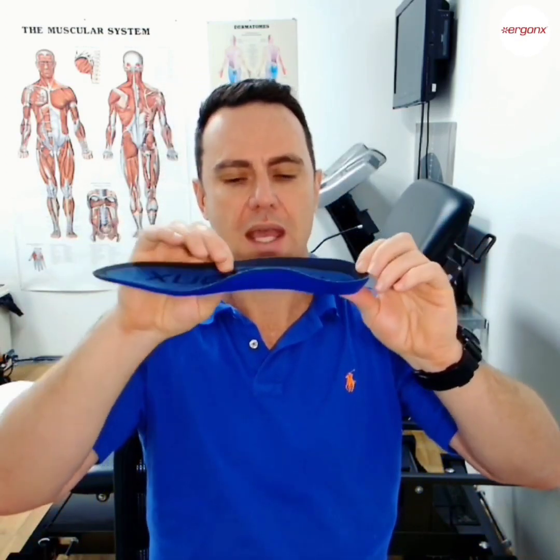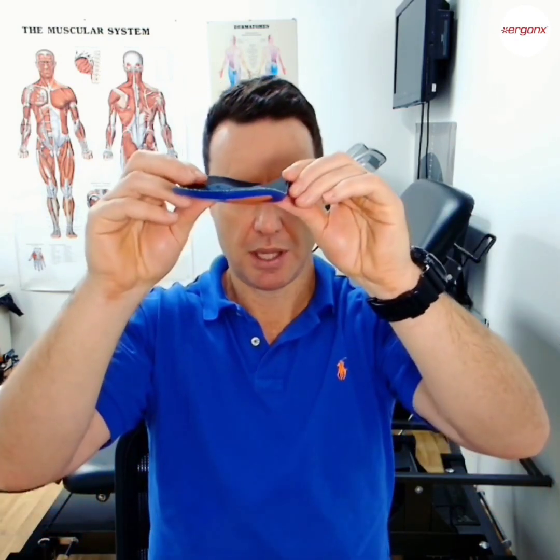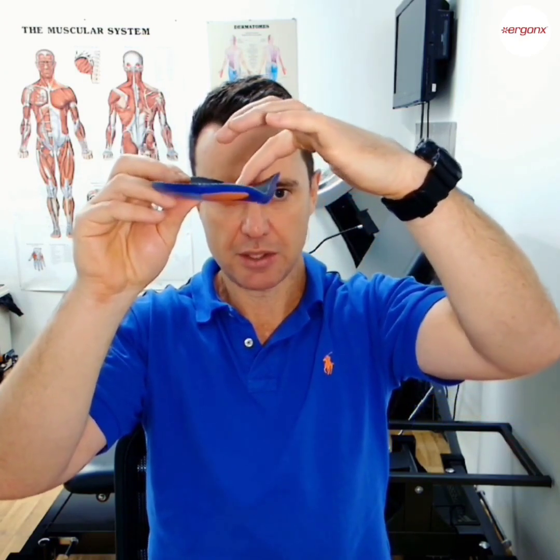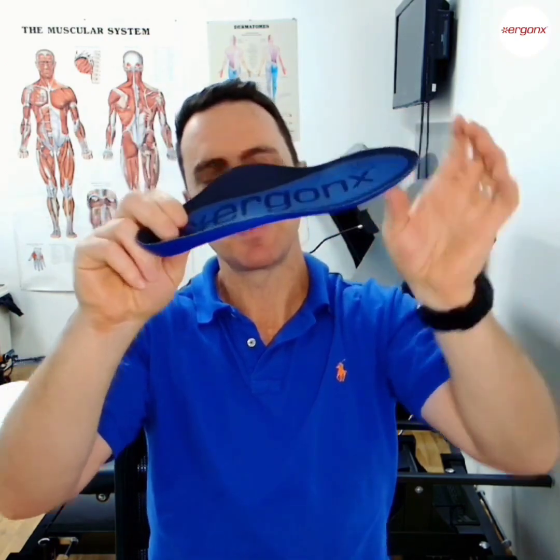And the reason we use this one is because, one, it's got this really nice high, long arch support, and you can see, if we can line it up in the camera properly, you can see right through here that this actually packs right out through the arch. So you get this nice support down through here. That will help to keep the arch high and take the pressure off the plantar fascia, which will help to rest it so it can heal and it won't be as inflamed.